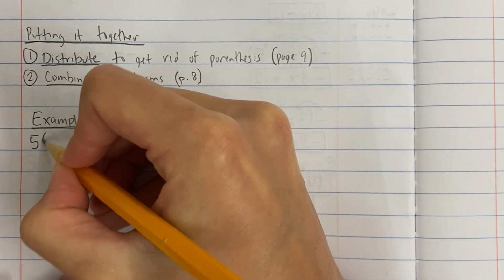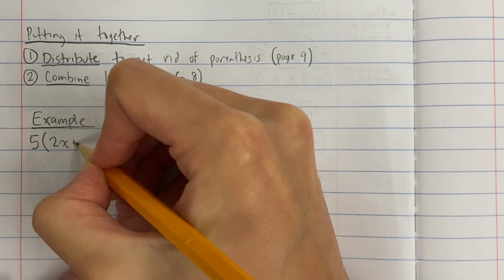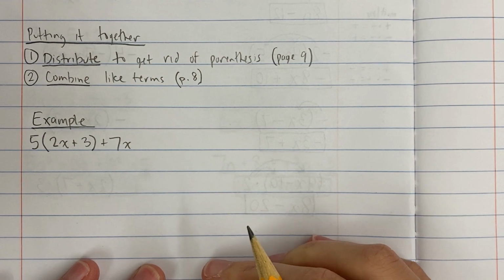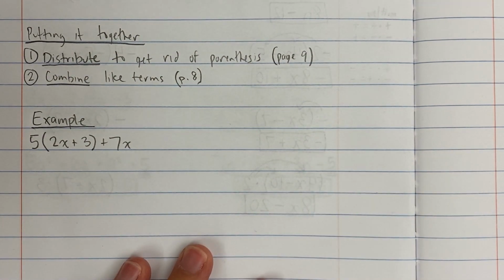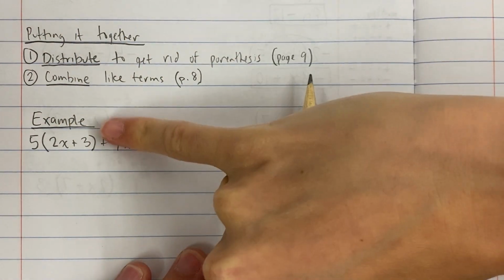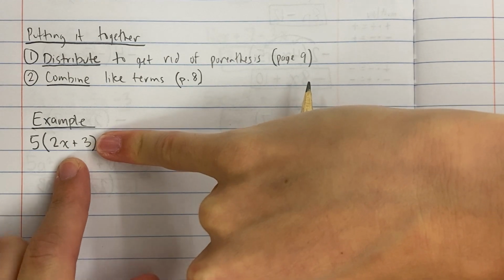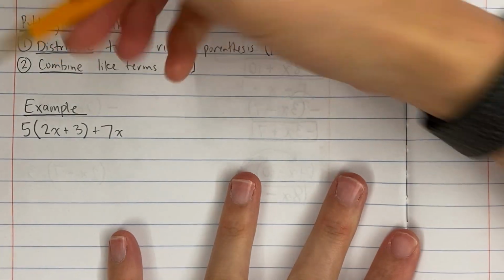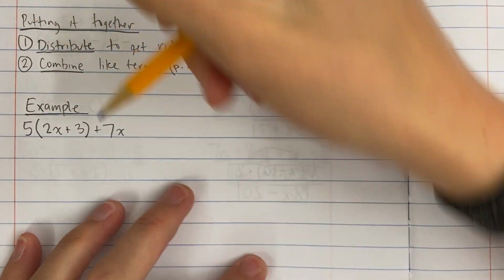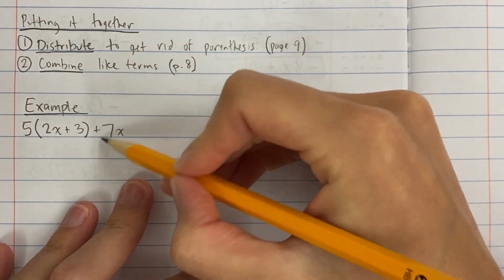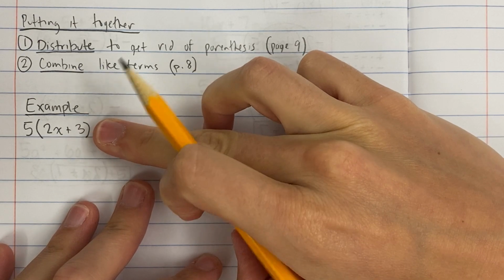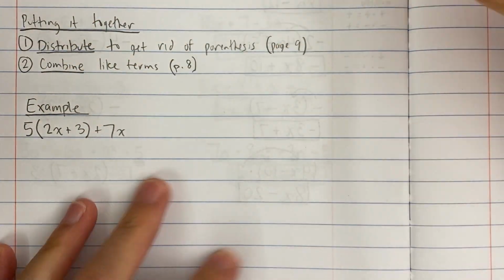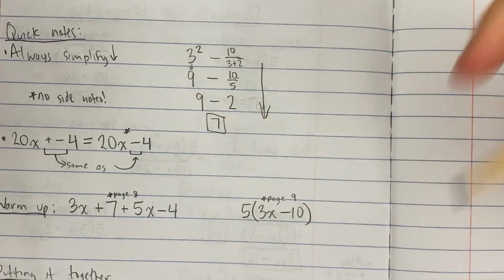So here's my first example. If I cover this for a second, you can see this problem looks exactly like the warm-up I just gave you. I'm going to distribute, and when I distribute, I'm going to get rid of these parentheses. Now this 7x is not in the parentheses, it is not involved in the distributive property, and I'm just going to bring it down. We always simplify down.